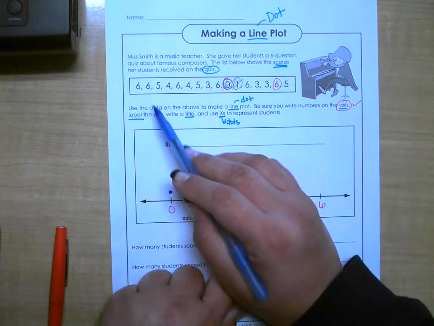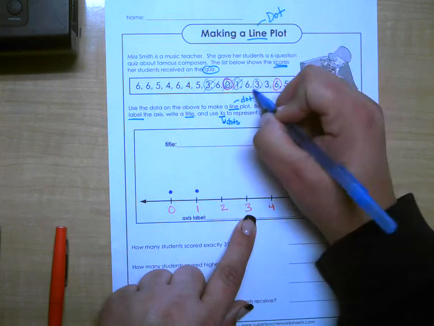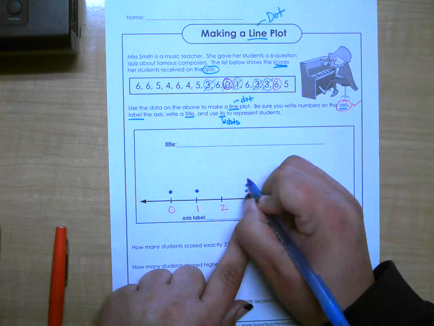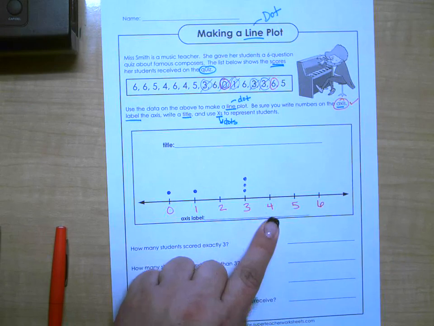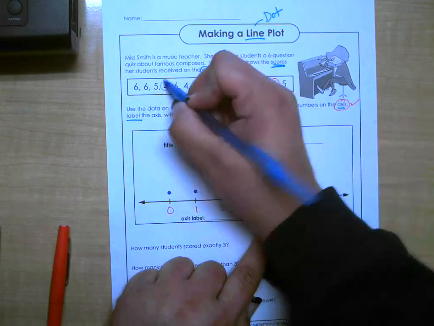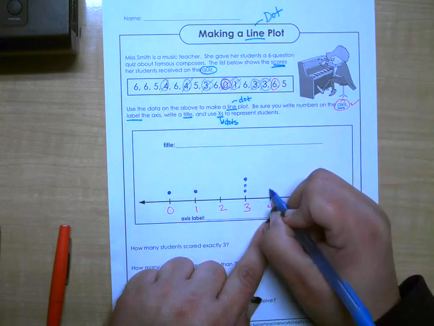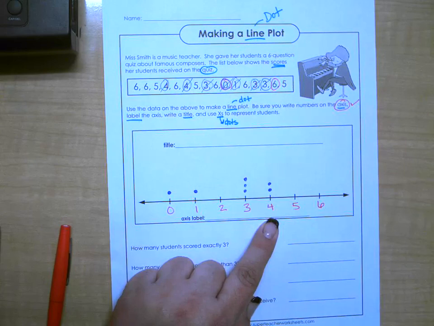Then I go through and see how many 3s I have. I have 1, 2, 3 3s, so I'm going to put 3 dots above the 3. Then how many 4s do I have? I have 1, 2, only 2 4s, so 2 dots above my 4.